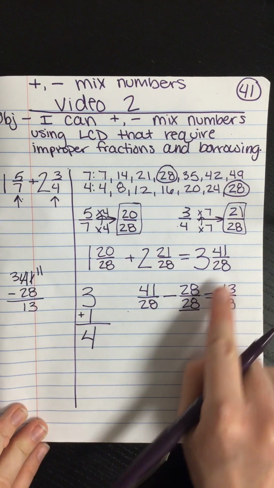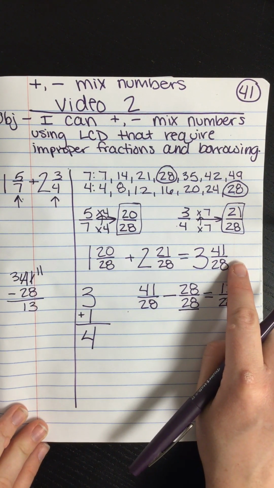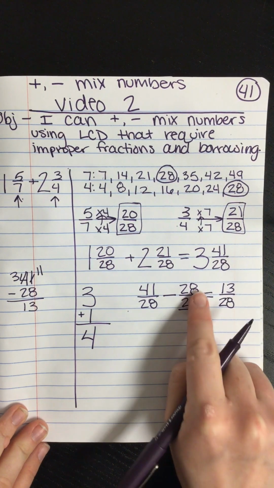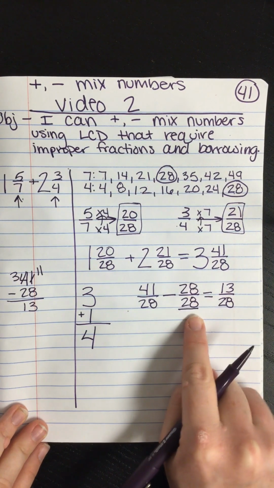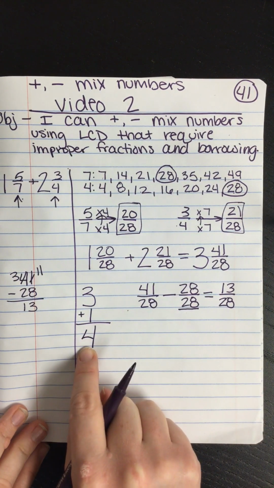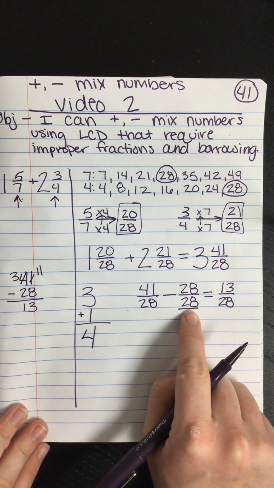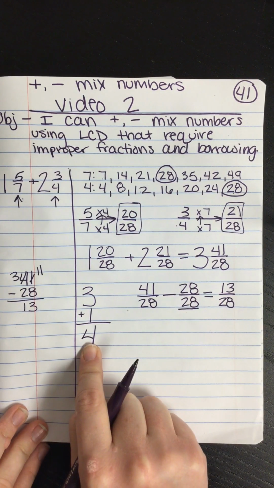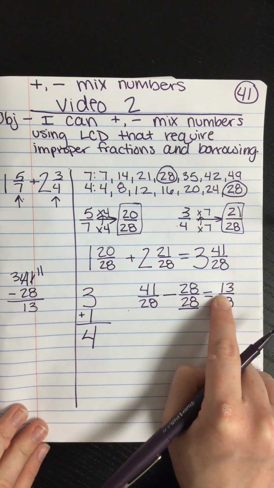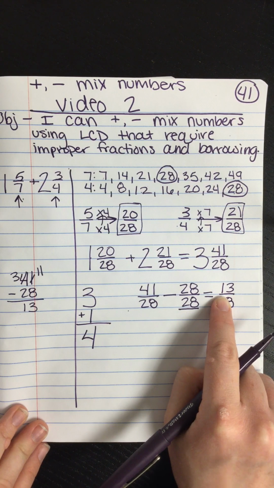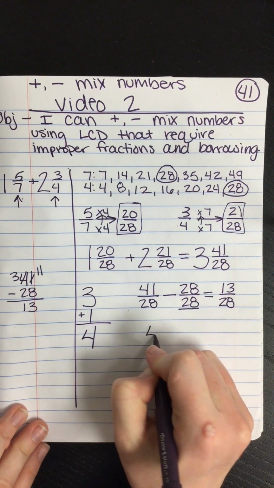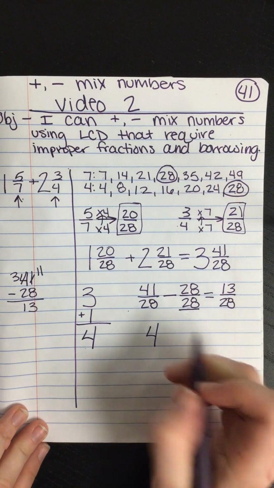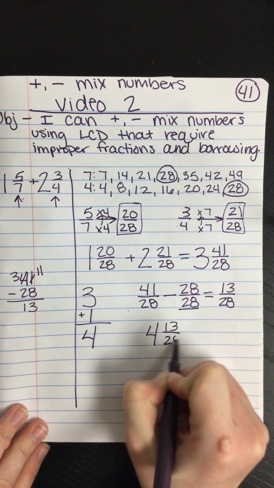So again, when you have an improper fraction, you're going to take away a whole from it. Take that whole, add it to your whole numbers, because there is an extra whole in here. So you're adding it to your whole numbers, and then you subtract to figure out what fraction you have left. So our answer would be 4 wholes and 13/28.